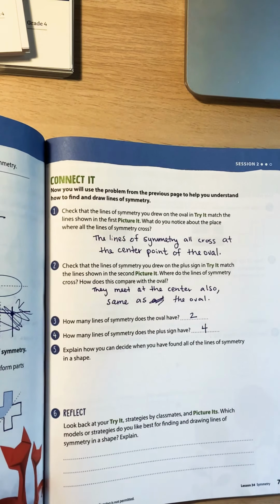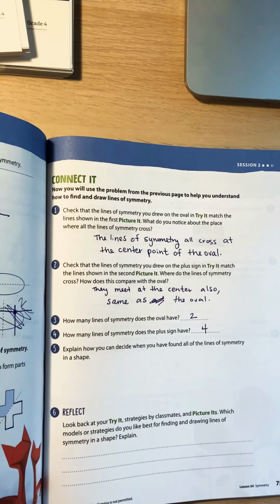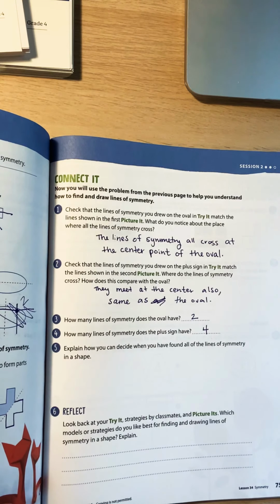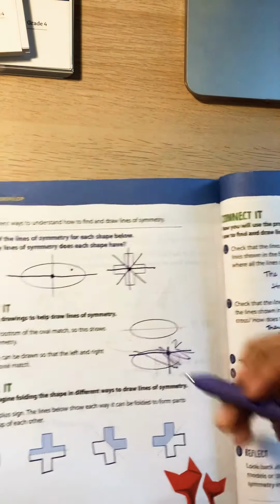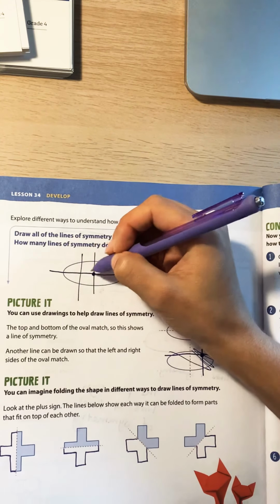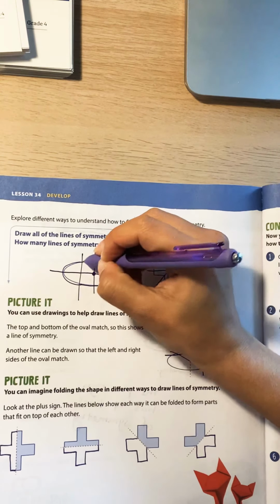So if there are no more lines that divide the shape equally, like into 2 parts that fit on top of each other when you fold it, then there are no more lines of symmetry. I'm not gonna write all that. You can write all that. So, like over here, that's not a line of symmetry, because if I fold it across that line, this half is not gonna meet and match up with that half.